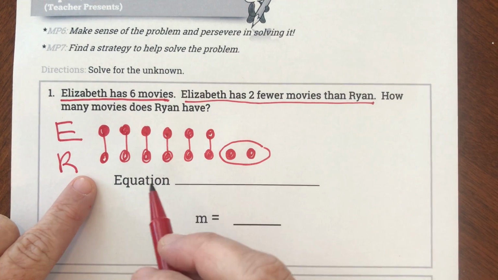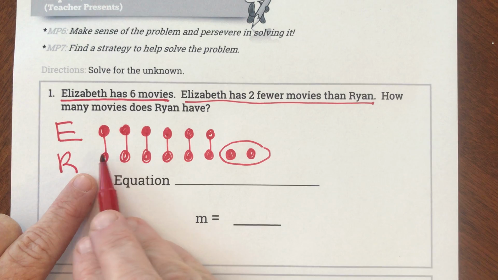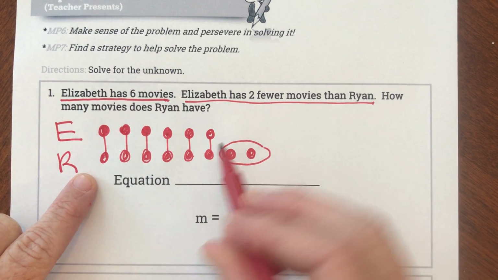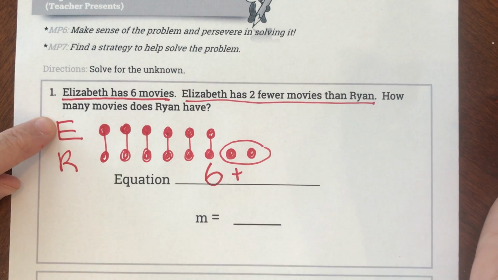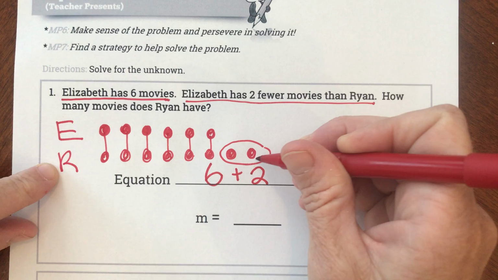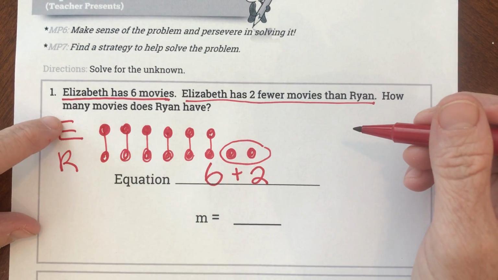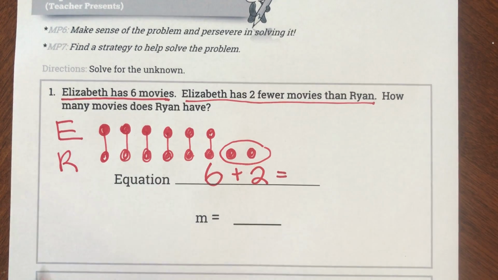Well, we have to write our equation. How many did Ryan and Elizabeth both have? Ryan had 6 here. 1, 2, 3, 4, 5, 6. So Ryan has 6, the same as Elizabeth. But then Ryan had 2 more than Elizabeth because Elizabeth had to have 2 fewer than him. So how many does Ryan have altogether?